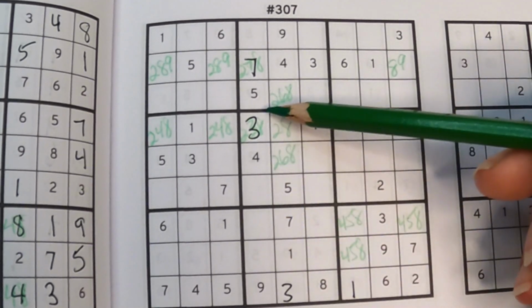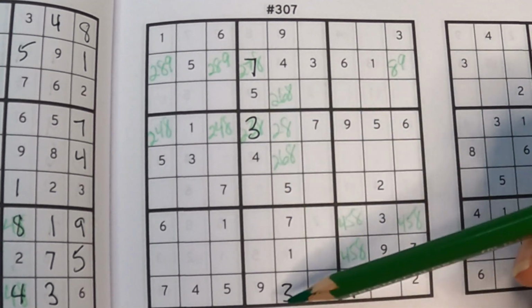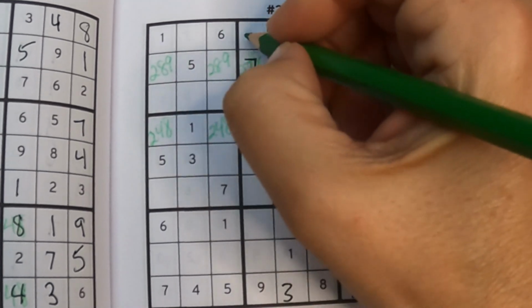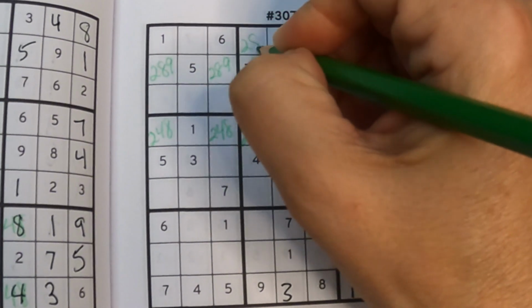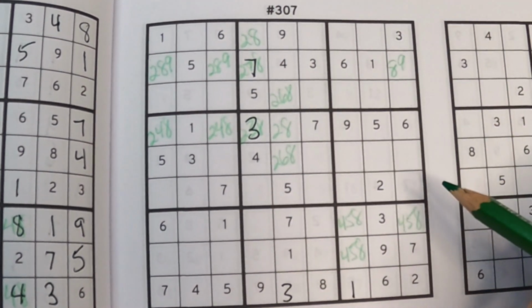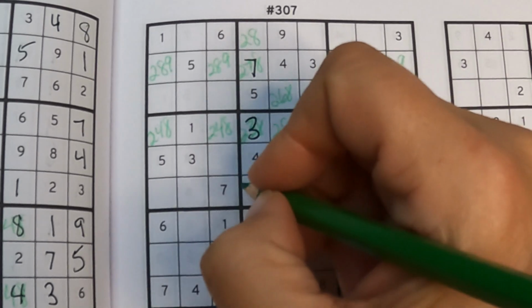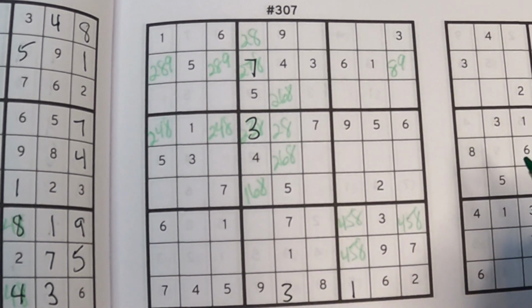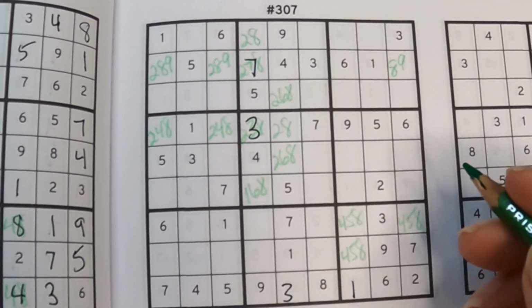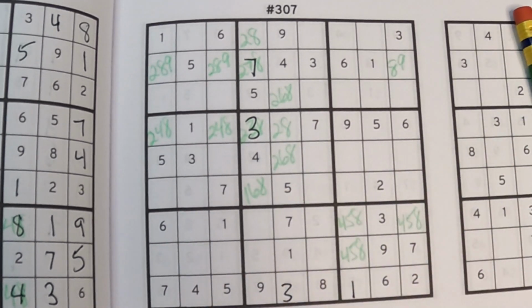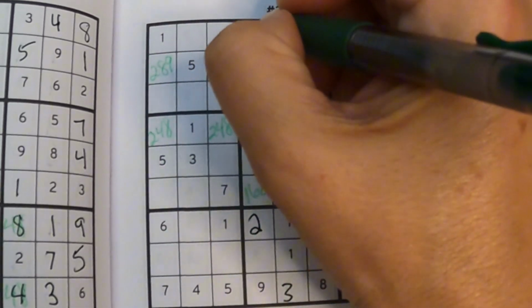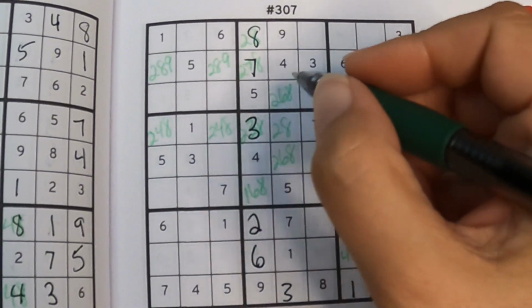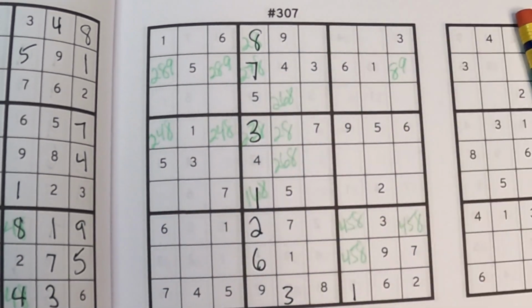If we look at this column, we're missing 1, 2, 6, and 8. We've got 1 and 6 here, so 2, 8. 2 here, so 1, 6, 8. 1 and 8 and 6 here makes this our 2, 8. That 1 and 8 makes this our 6. So our 1 has to be here.